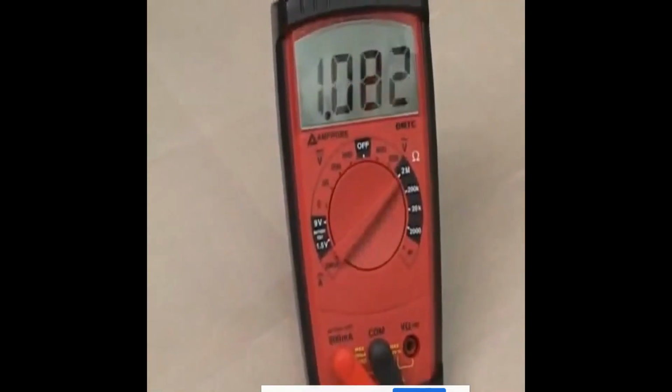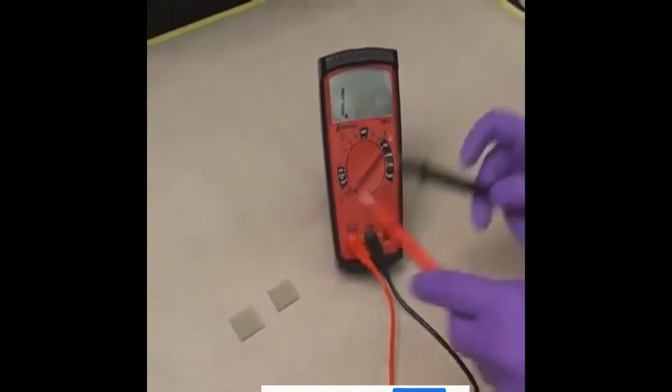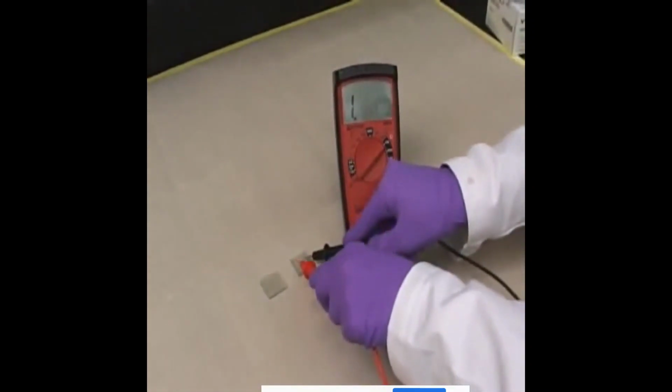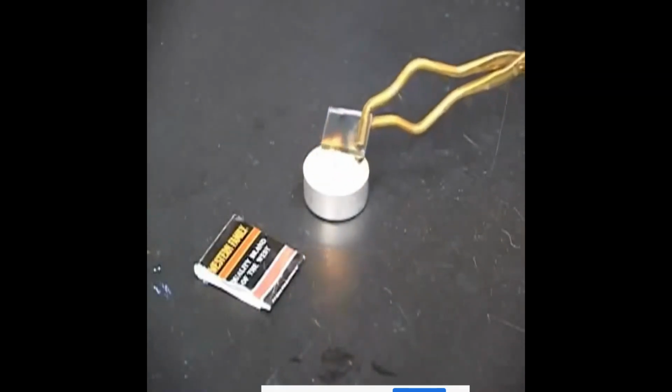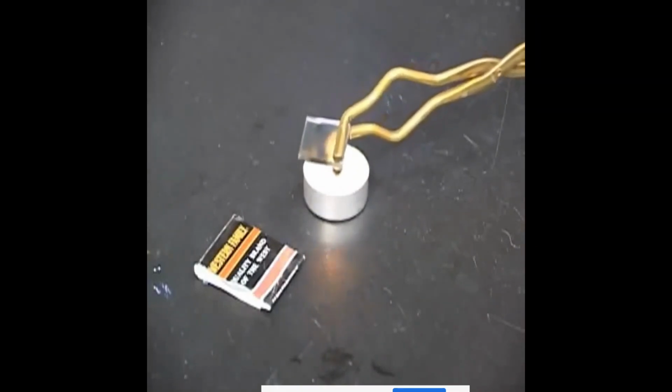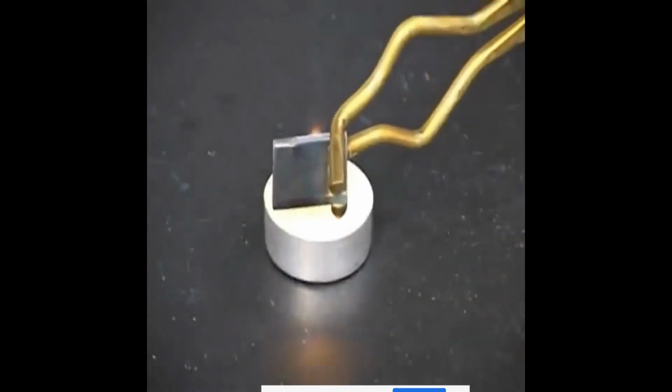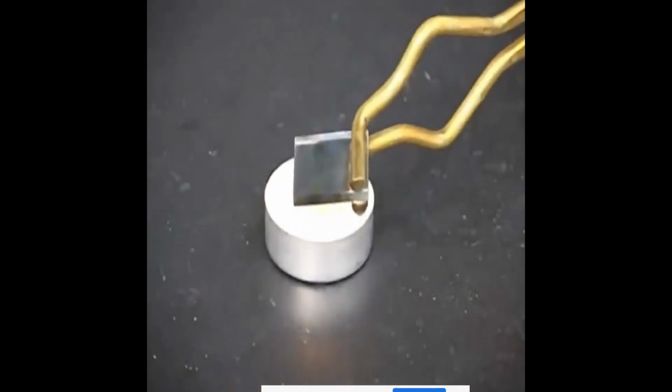Step 3. Determine which side of the clean glass plate is conductive with a multimeter set to resistance, ohms. Hold the slide by one edge with the metal tongs. Pass the conductive side through the middle of the flame until the entire side is coated evenly with soot, except for where the metal tongs were.